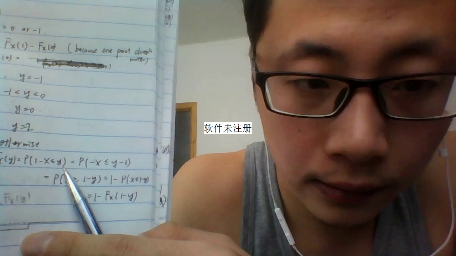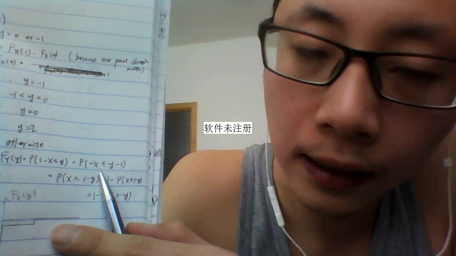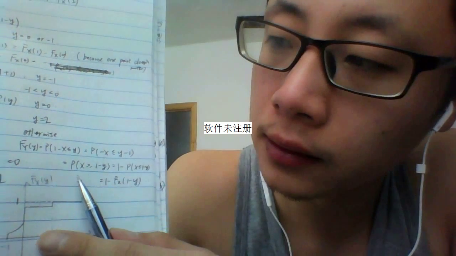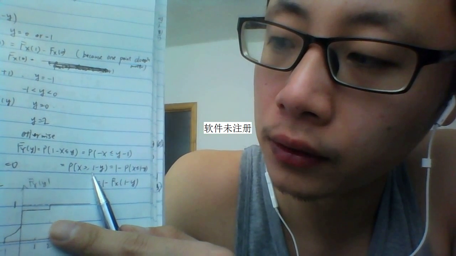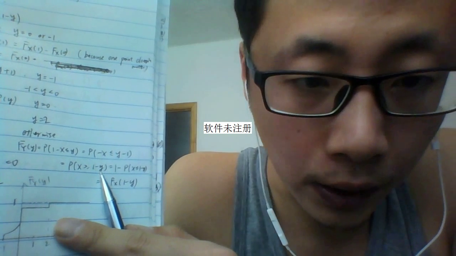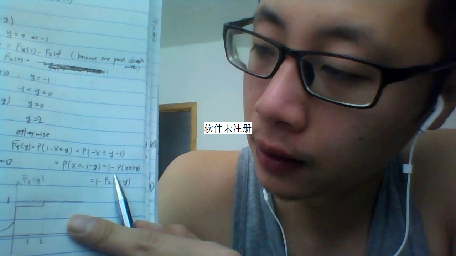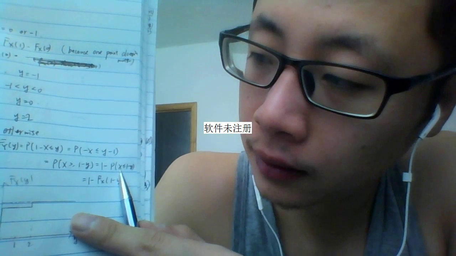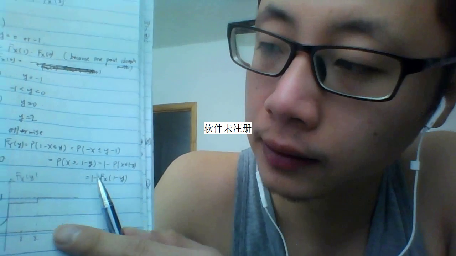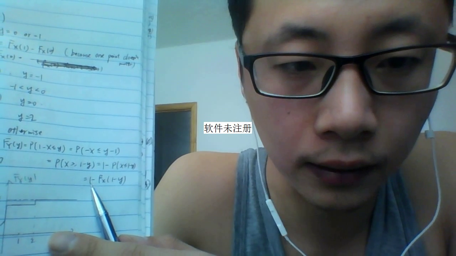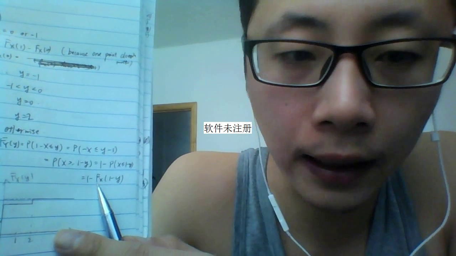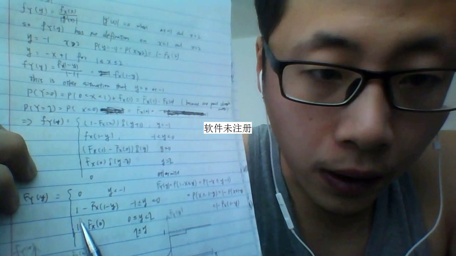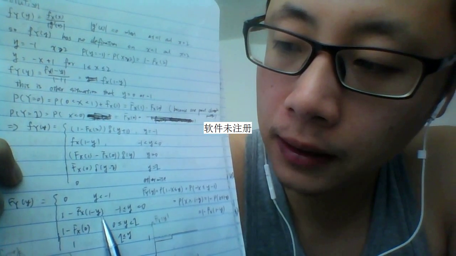And it is equal to the probability of minus x less than or equal to y minus 1. It is equal to the probability of x bigger than or equal to 1 minus y. It is equal to 1 minus the probability of x less than 1 minus y. So that this is 1 minus the big F_X of 1 minus y.